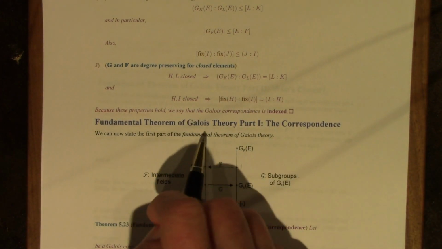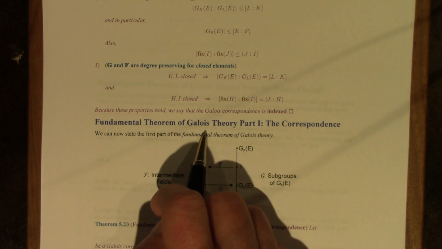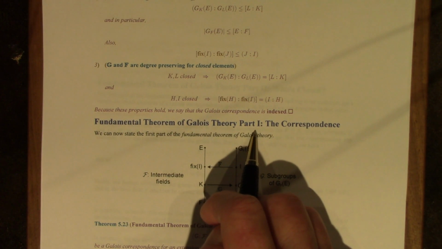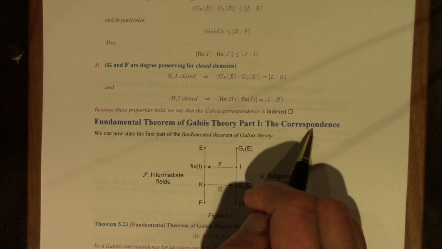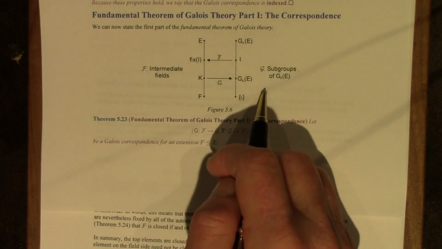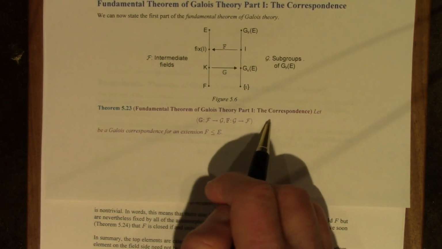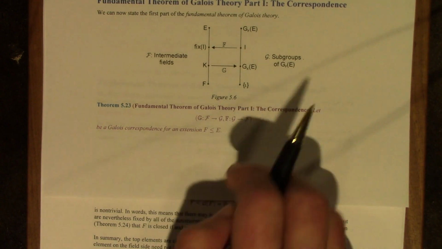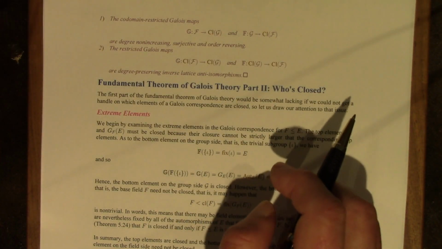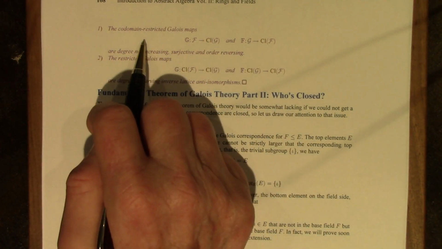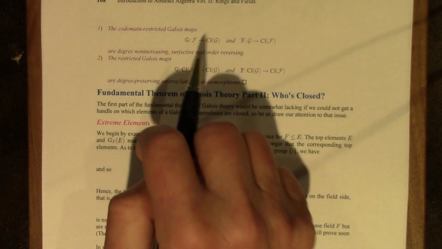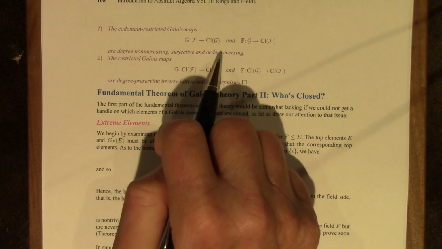Now we can state the fundamental theorem of Galois theory, which I have split into 3 parts. So this is part 1 concerning the correspondence. This is the picture, the Galois correspondence we have here. The codomain restricted maps are degree non-increasing, surjective, and order reversing.